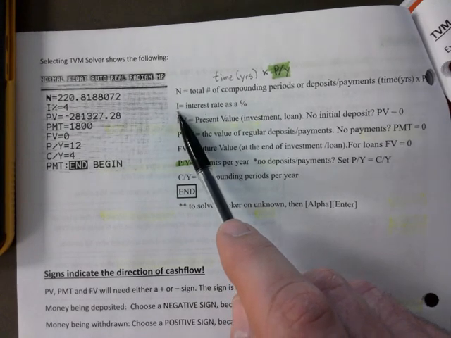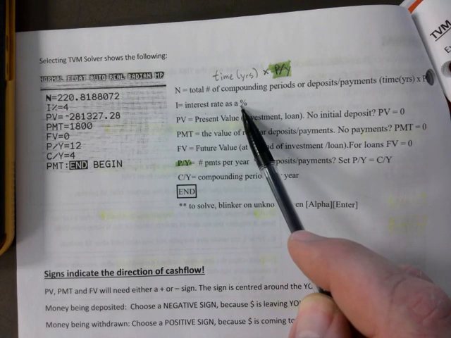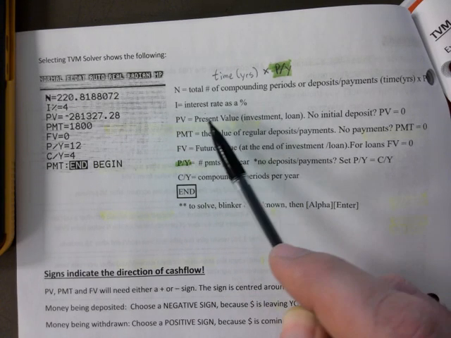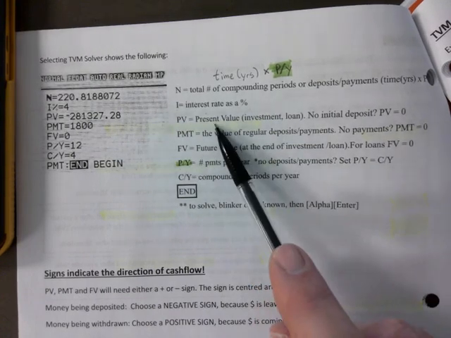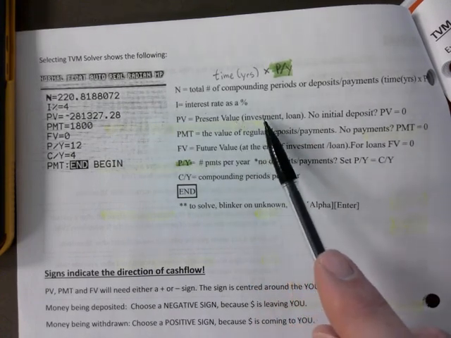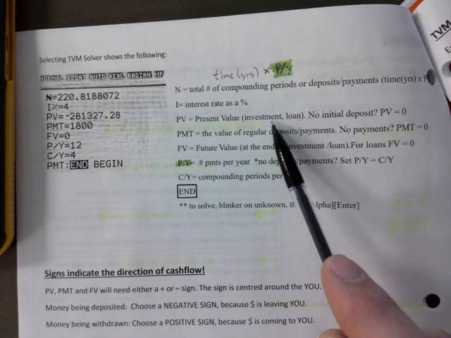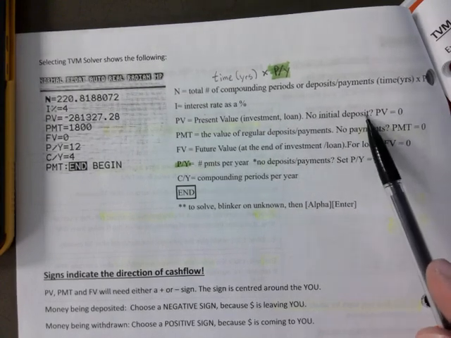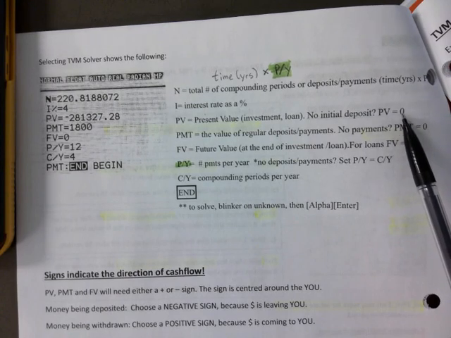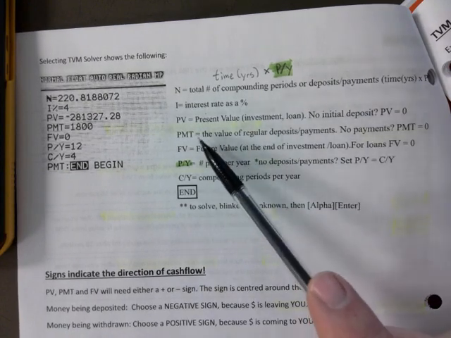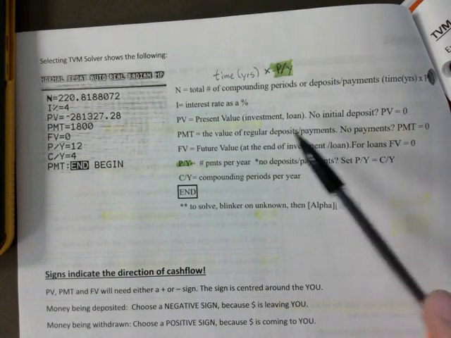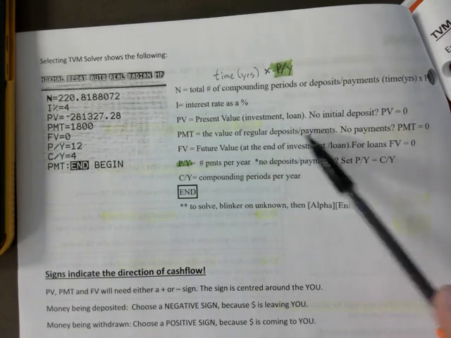I is the interest rate. As a percent, you do not convert. You get that part? Don't convert. PV is the present value. That's your investment or initial loan that you're taking out. No initial deposit, then PV is just set to 0. Payment is the value of regular deposits or payments that are being made.